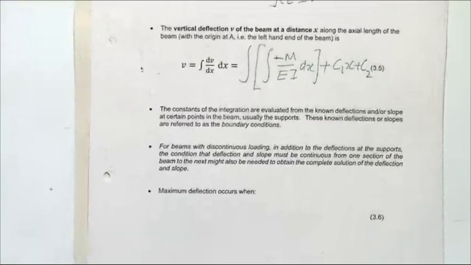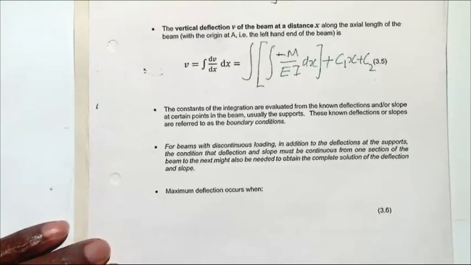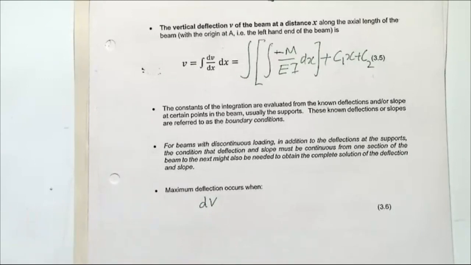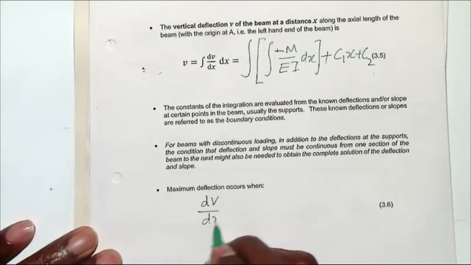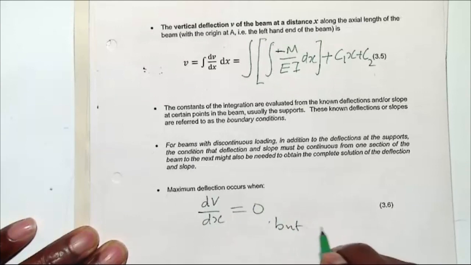So the maximum deflection, just like the one for the maximum bending moment, is when dV/dx equals 0, but not at the support.